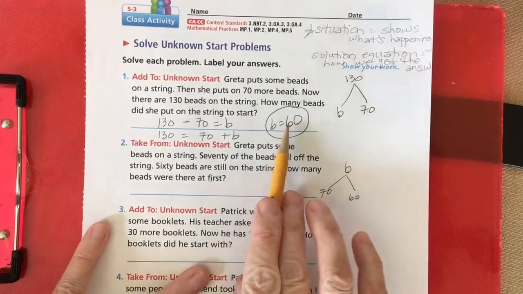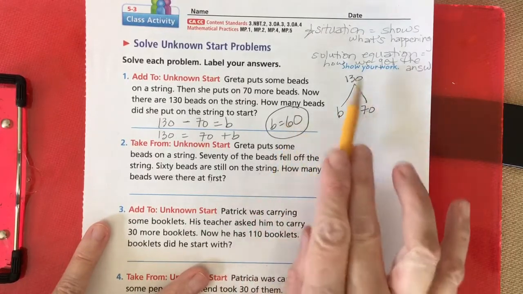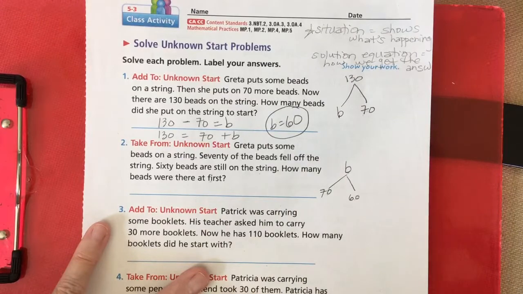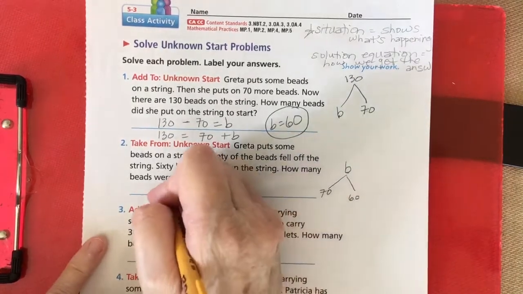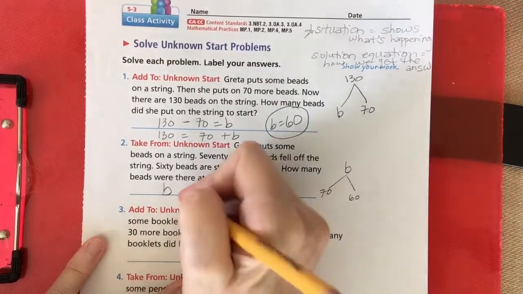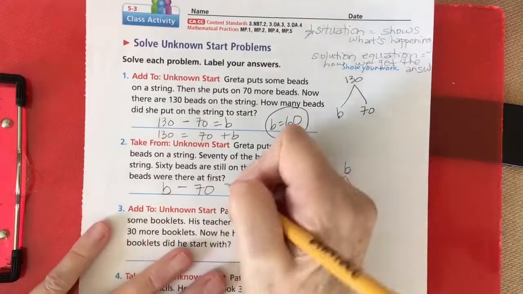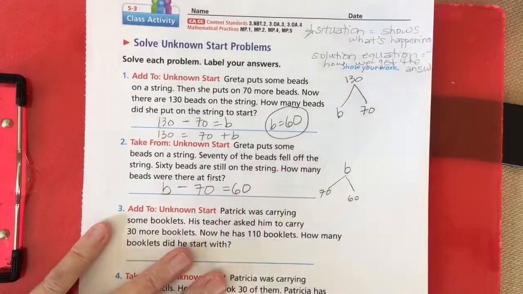And if you're looking right above, boys and girls, we just did a problem very similar to this. 60 and 70 was our 130, okay? So she had some beads on the string. 70 of them fell off, and that left 60.